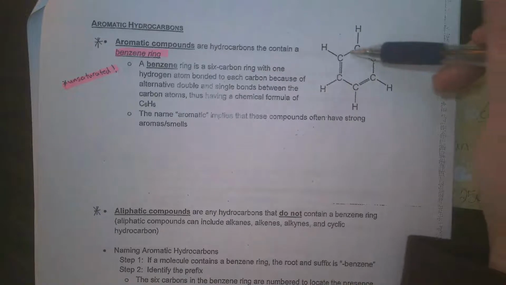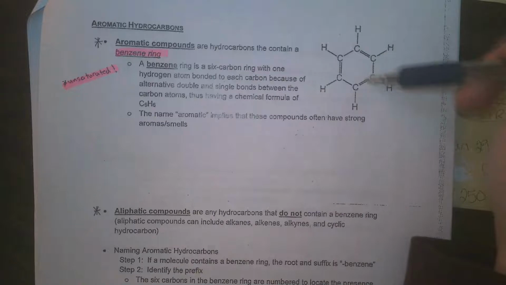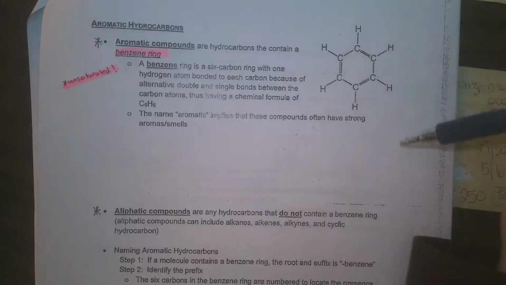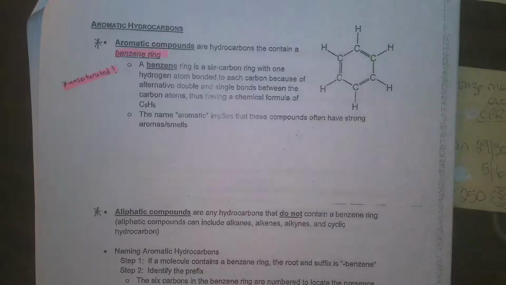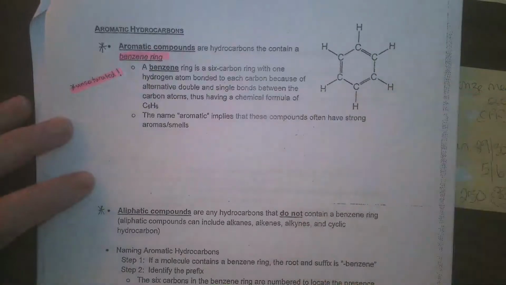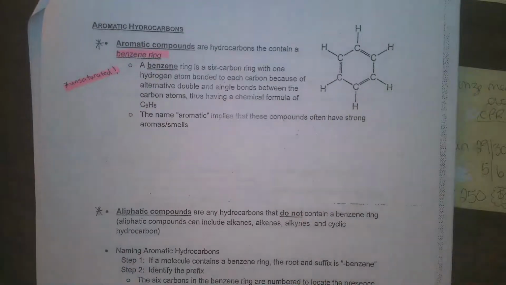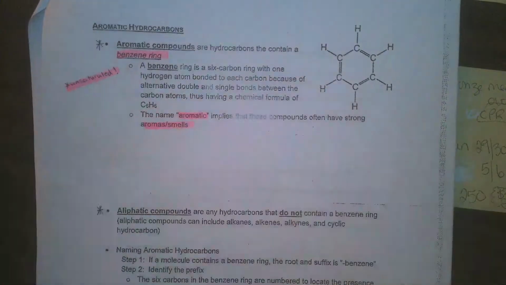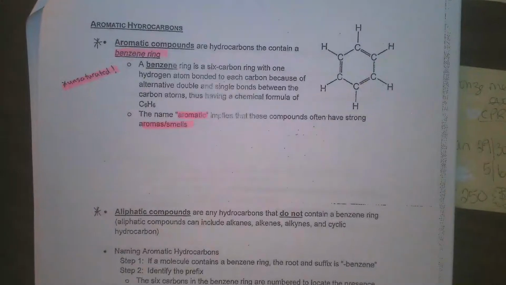So you can see here there's 1, 2, 3, 4, 1, 2, 3, 4, but you alternate. We couldn't do 2 bonds like this. It doesn't work side by side. This is key here, that aromatics imply that these aromas or aromatics have strong smells. They're what we get our scents from.